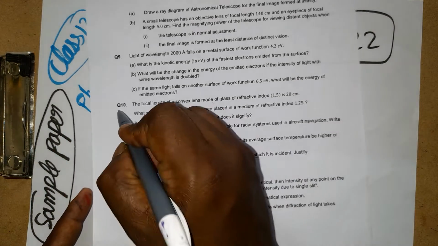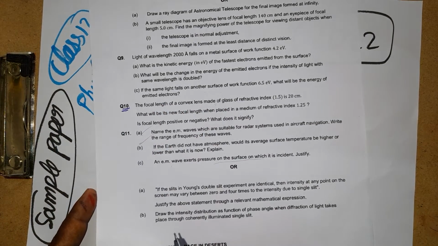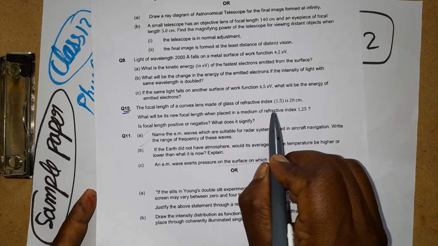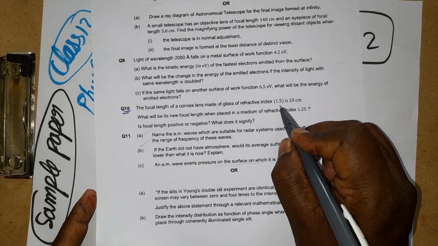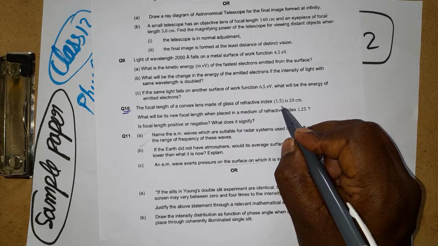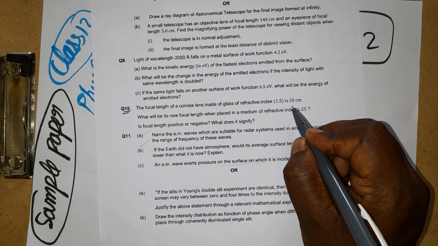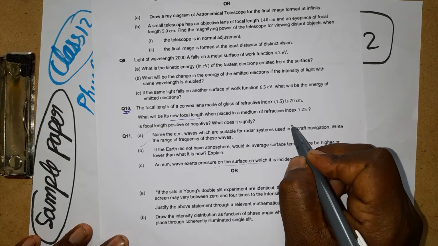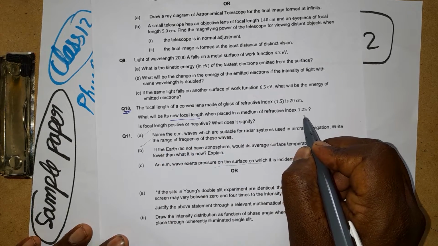Now I am going to solve a problem from ray optics, question number 10. This is the question we are going to discuss. First we will see what is given in the question. The lens is placed in air. The refractive index of the lens is 1.5 and the focal length is 20 centimeter. Now what will be the new focal length when it is placed in a liquid of refractive index 1.25?